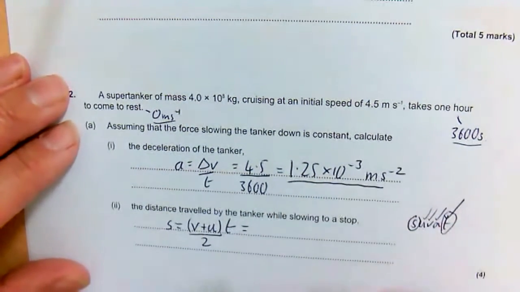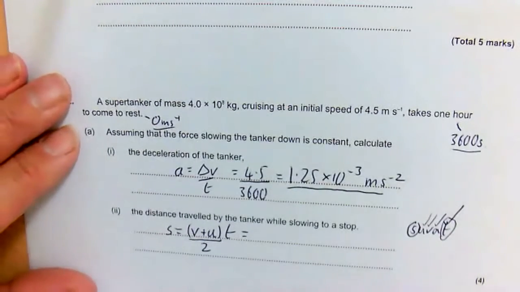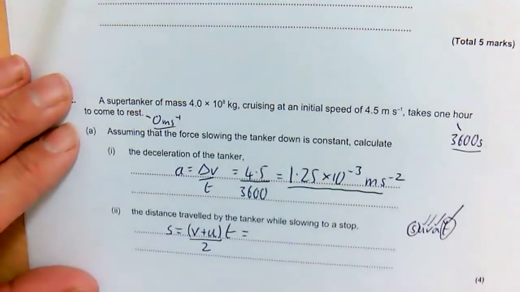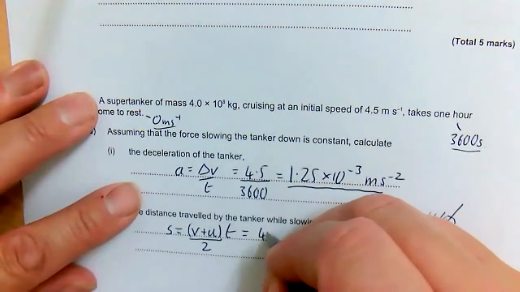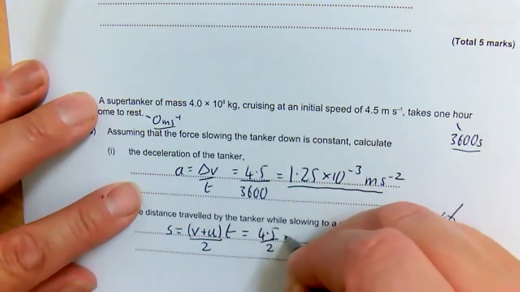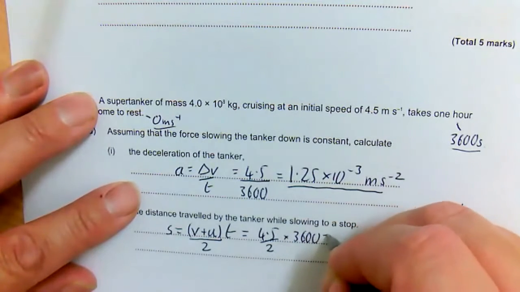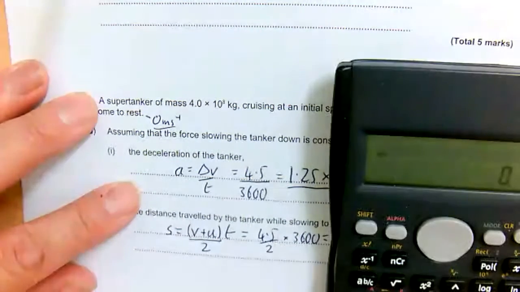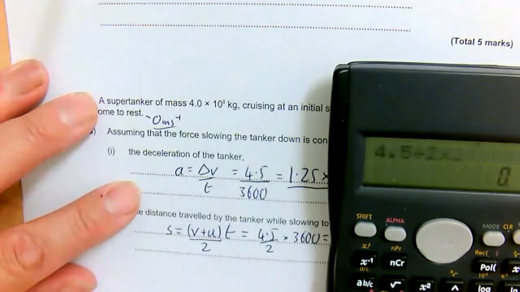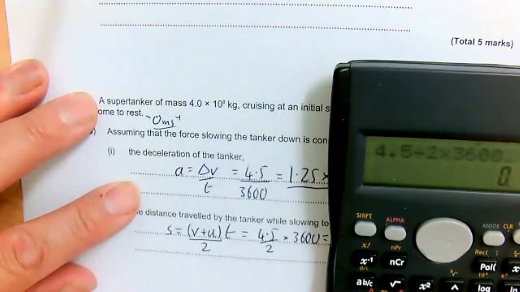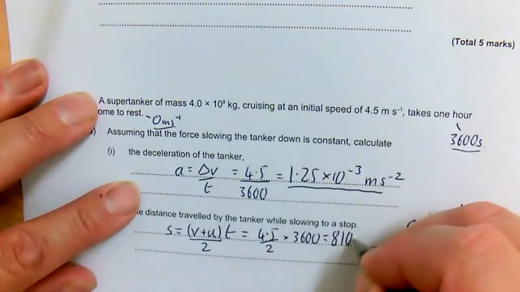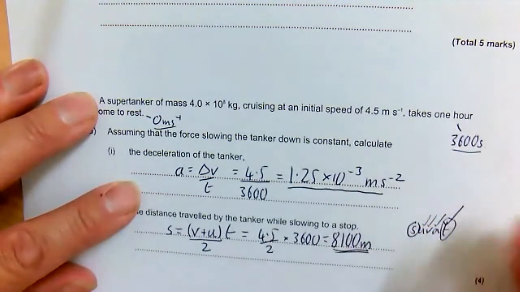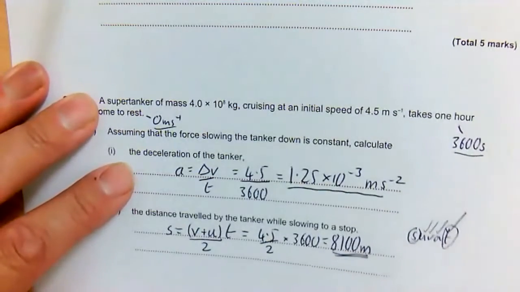You can use any of them, really. You can, S equals UT plus a half AT squared. But I'm trying to avoid using that answer just in case I got that wrong. So, which I haven't, but just in case I did. So the S equals V plus U over 2 times T is going to be 4.5 over 2 multiplied by 3,600. We're expecting a large number. 4.5 divided by 2 multiplied by 3,600 gives you 8,100 meters. Well, I happen to know that it does take a tanker several kilometers to stop, so that's a reasonable value.